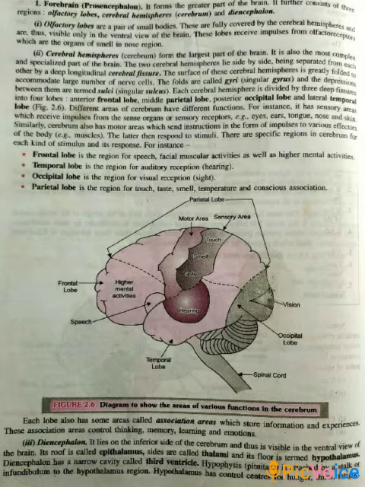Forebrain has the frontal lobe, the region of speech, facial muscular activities, as well as higher mental activities. Temporal lobe is the region for auditory reception, that is hearing. Occipital lobe is the region for visual reception, that is sight. Parietal lobe is the region for touch, taste, smell, temperature, and conscious association.